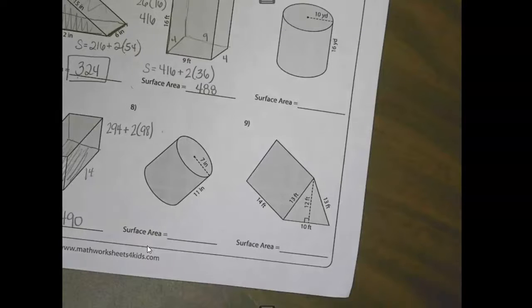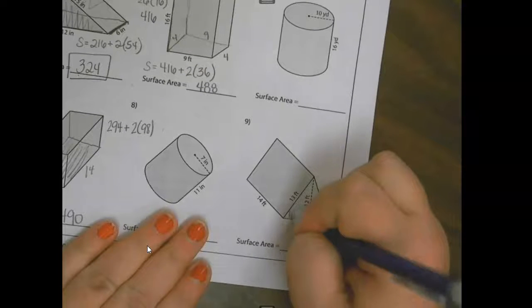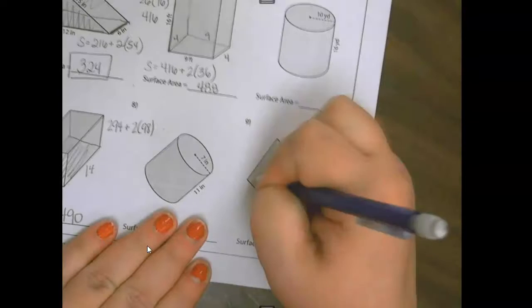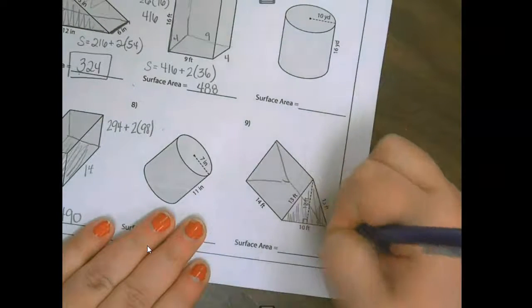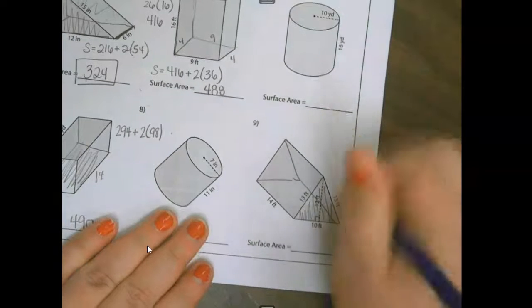All right, so you should have already tried number 9. If you didn't, you're only really hurting yourself, guys. I know when you're at home, it's so easy to just not worry about it.